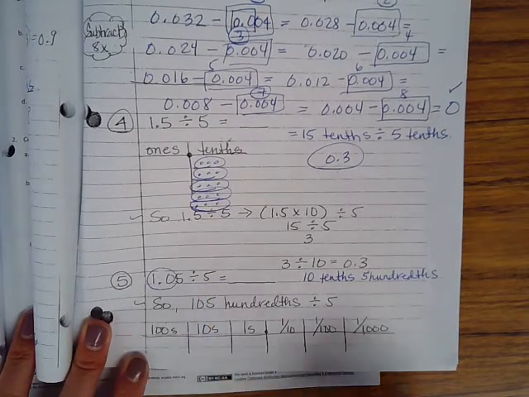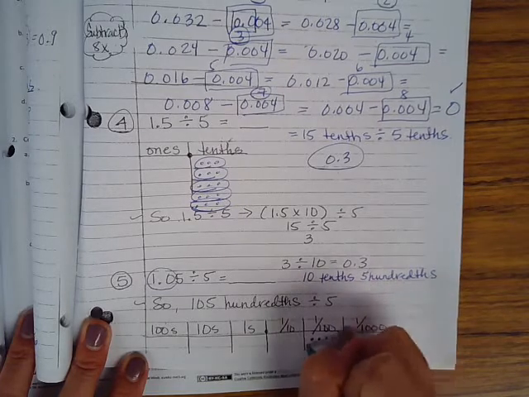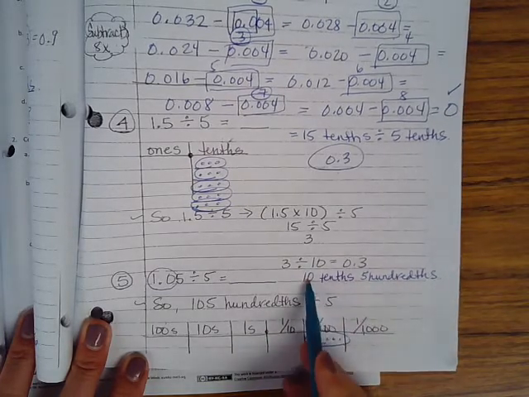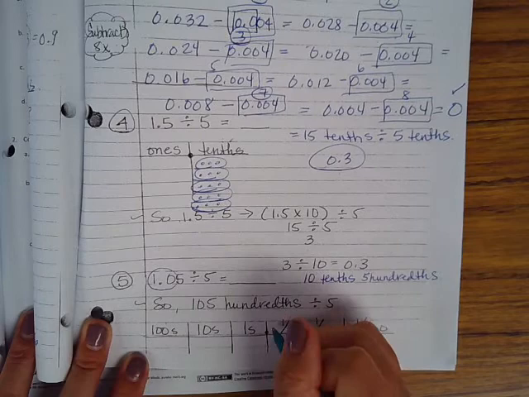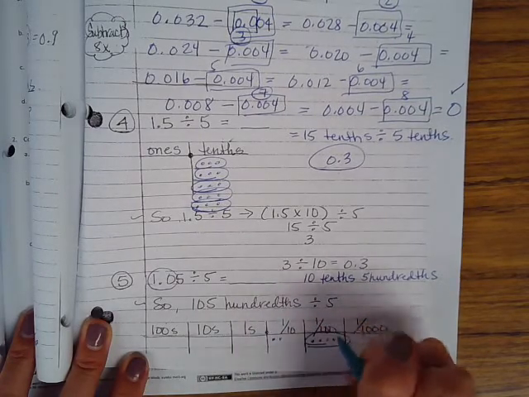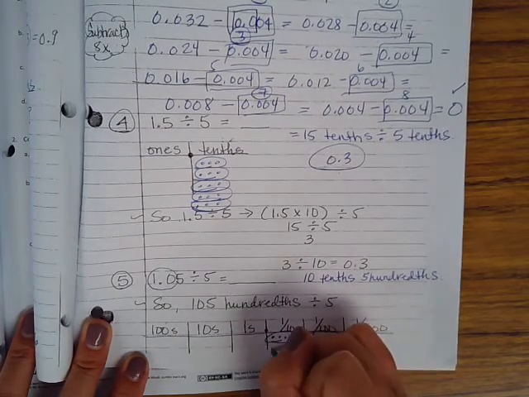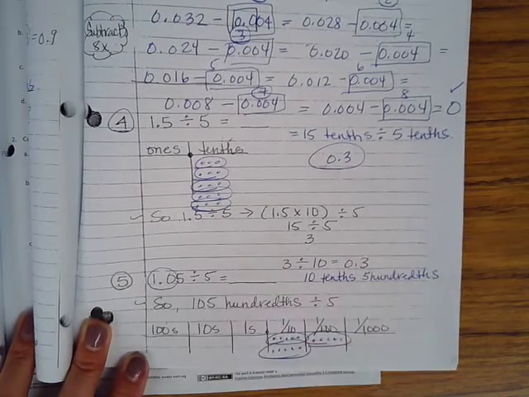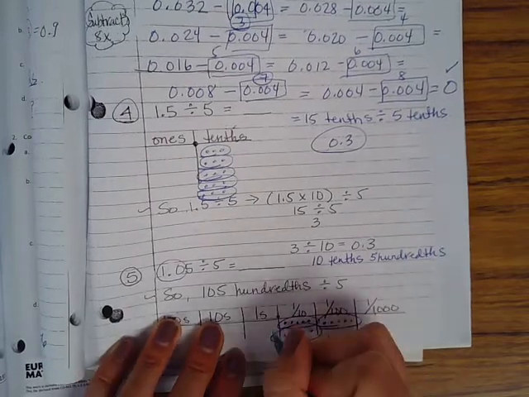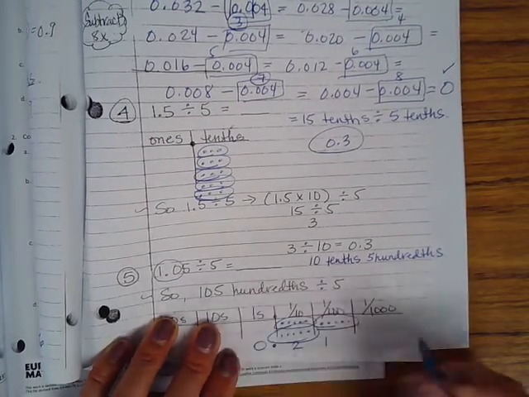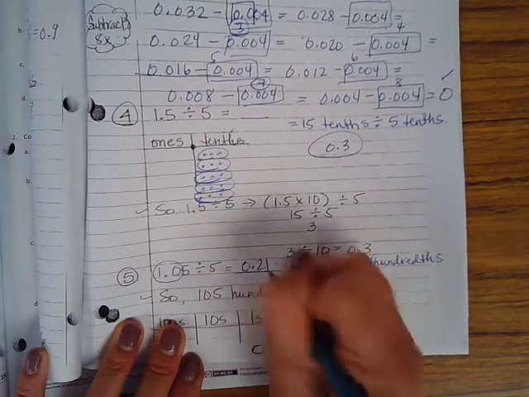So 5 divided by 5 would be one group of 5. And then 10 tenths divided by 5 is 2 groups of 5. 1, 2, 3, 4, 5. 2 groups of 5. So this ends up with 2, 1. So if I put my decimal down, I have 0.21. 0.21.